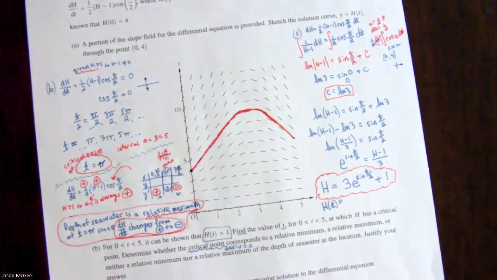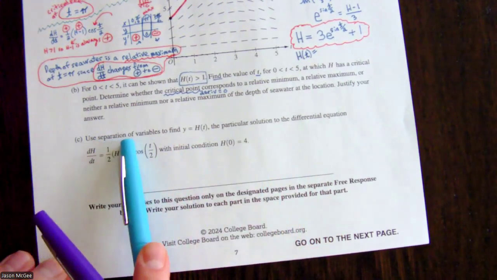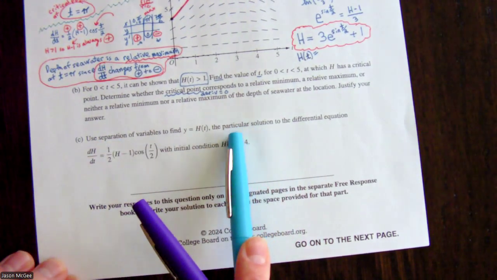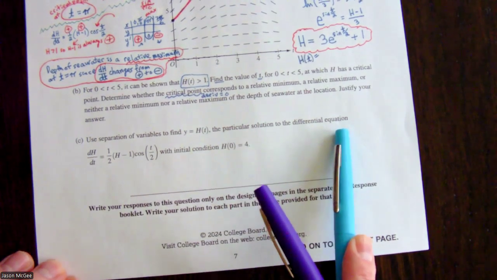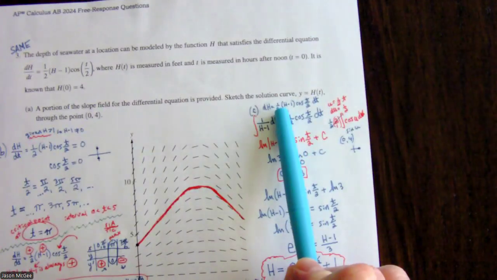All right, and then letter C. I really love these problems. This is going to be a good strength of ours. It says use separation of variables to find the particular solution to the differential equation. We've seen that a bunch. That's when you separate your variables, get the y's with the dy, x's with the dx, integrate both sides, remember your plus C, and then use the initial condition they give you to plug in and figure out the C value, and then solve for the y variable typically. So on this one, I'm going to start with that first derivative.